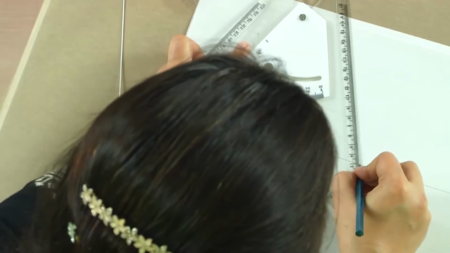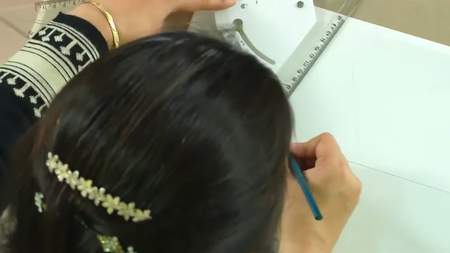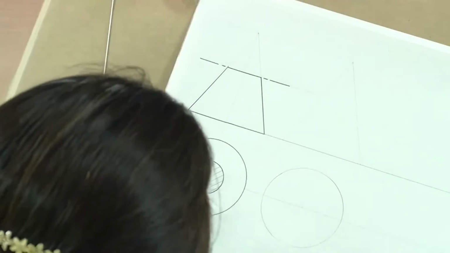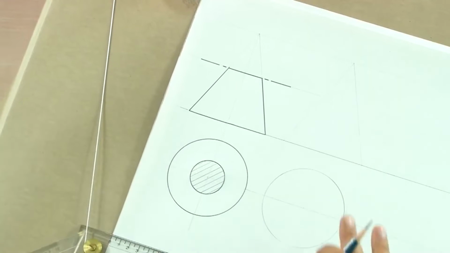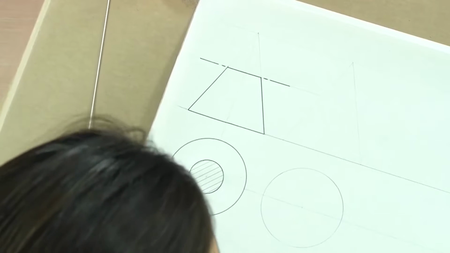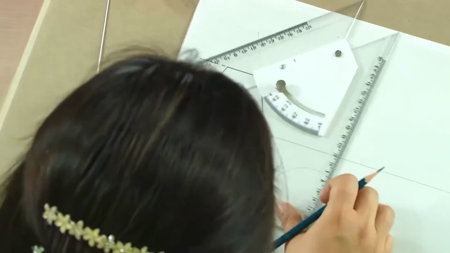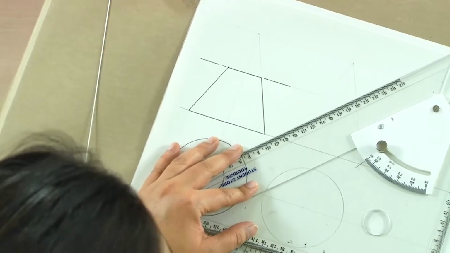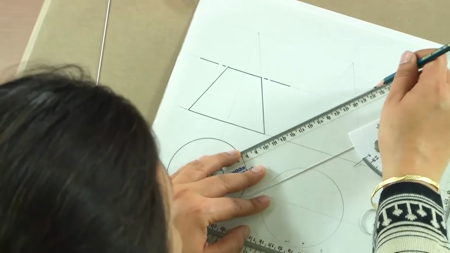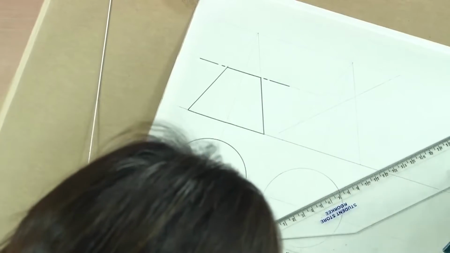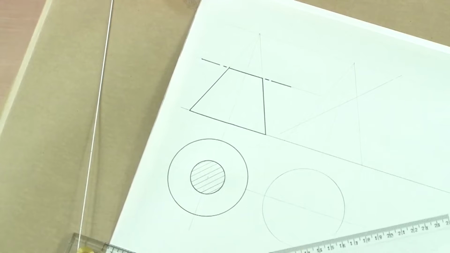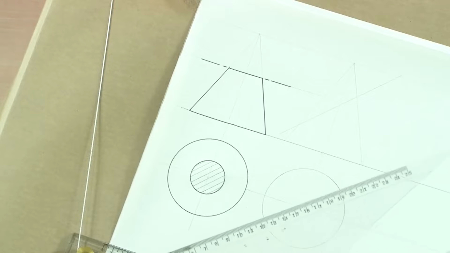So, this is the original cone. Now, let us assume that this particular cone is cut by a plane which is inclined to HP and perpendicular to VP, and let us assume that it is passing somewhere through the axis. I am assuming that this plane here is making an angle of 45 degrees with the HP and it is perpendicular to VP. Now, in this case we will have to divide our circle into 12 equal parts.